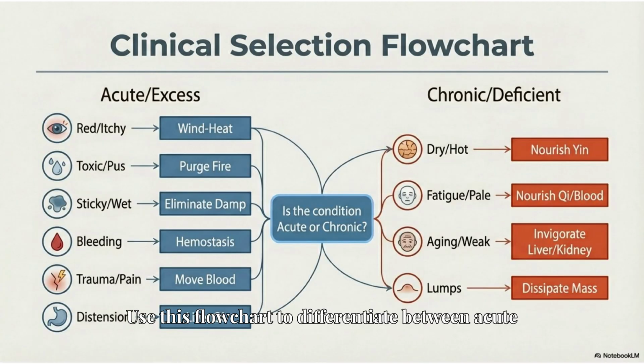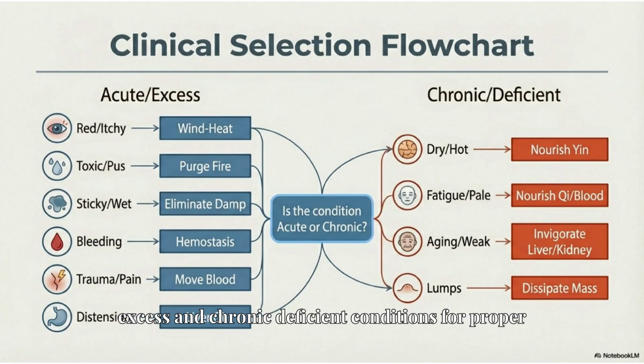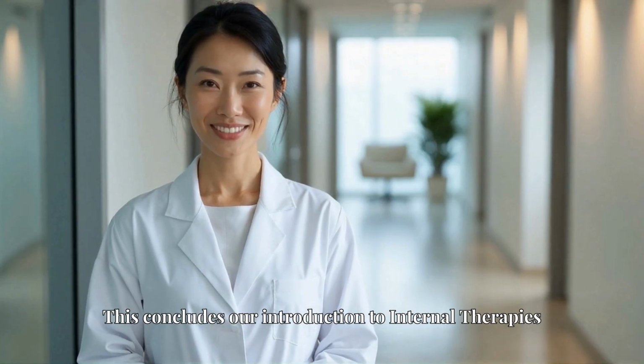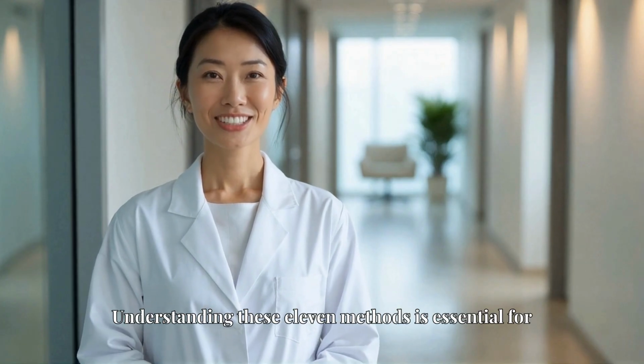Use this flowchart to differentiate between acute excess and chronic deficient conditions for proper clinical selection. This concludes our introduction to internal therapies in TCM ophthalmology. Understanding these 11 methods is essential for clinical practice. Thank you.